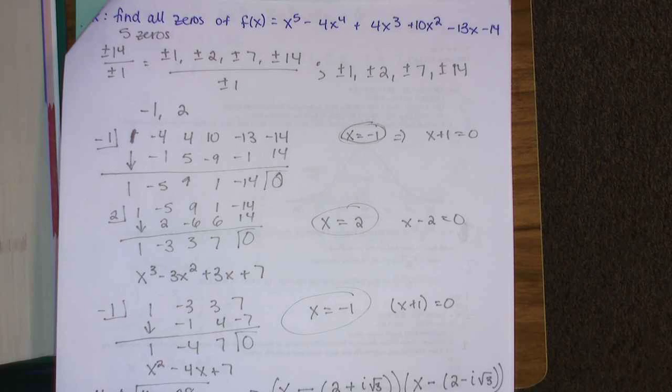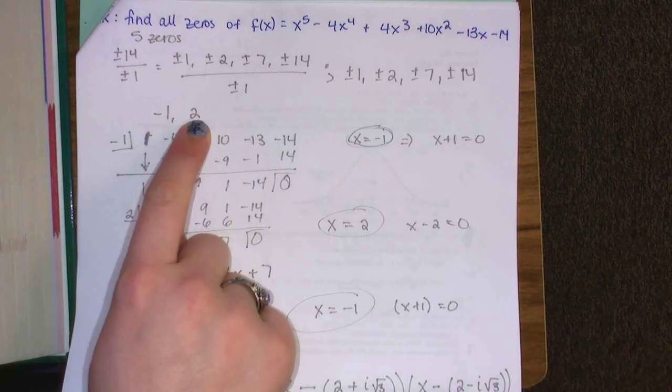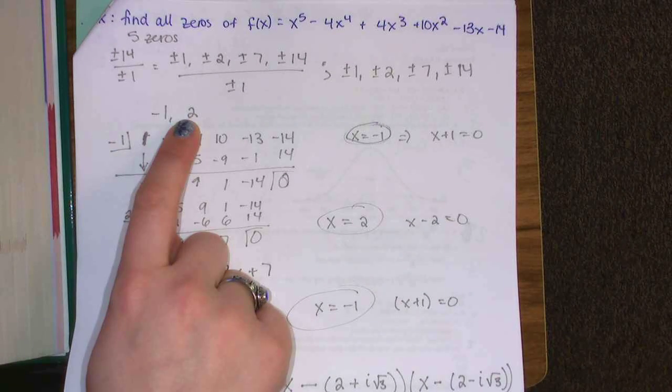So, we find our zeros the same way we've been doing it. A lot of times they will be nice and only give you a 1 in front of the biggest term. That's not always true, but most of the time it is. So you list off all possible ones: 1, 2, 7, and 14 are the only possible ones. Then you graph it and find which ones it looks like there are. If you were to graph this function, you would see negative 1 and 2. So you're going to check them.